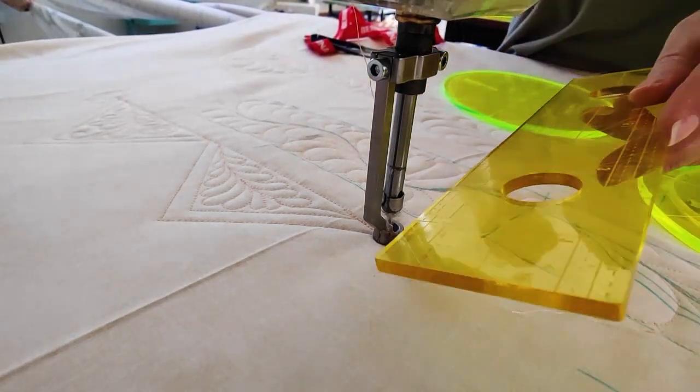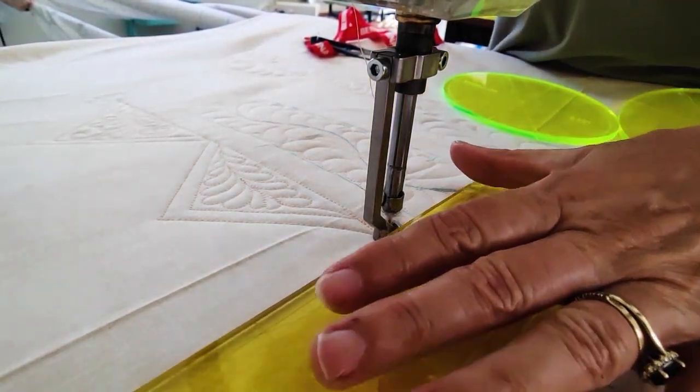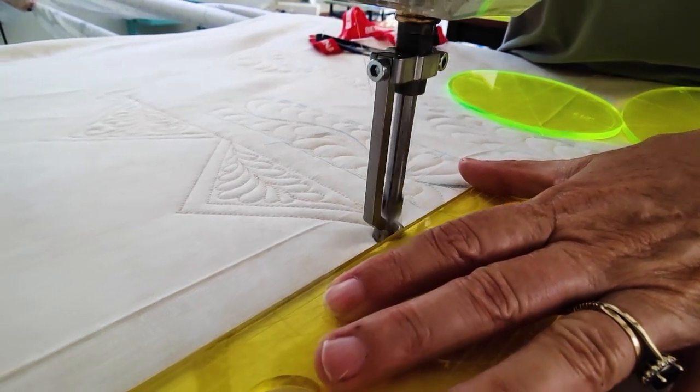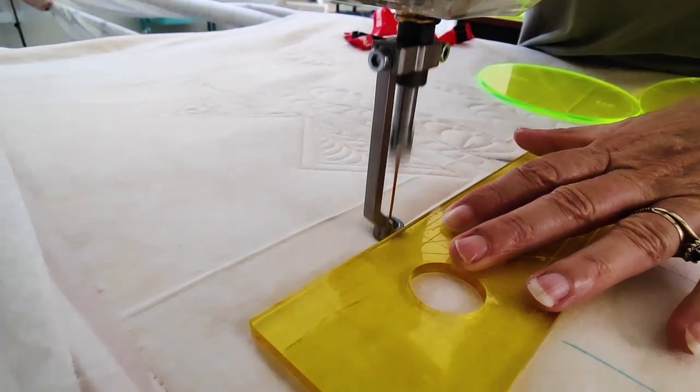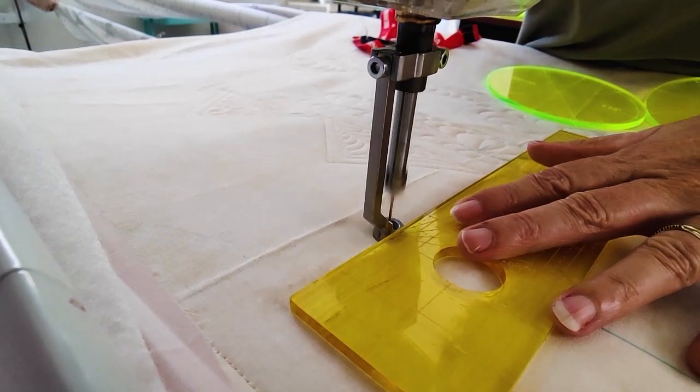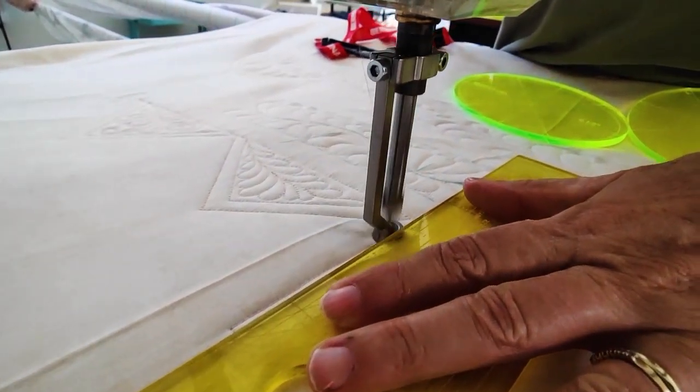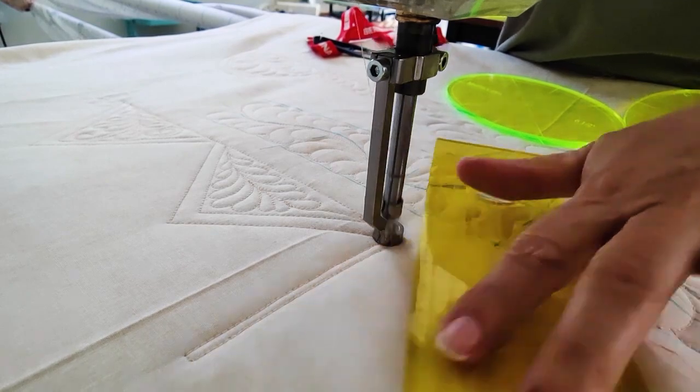Now, if this was on a border, one of the nice things to do to fill in that space would be to just piano stop.